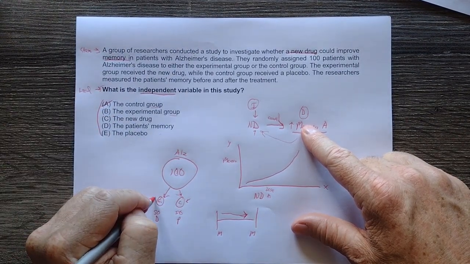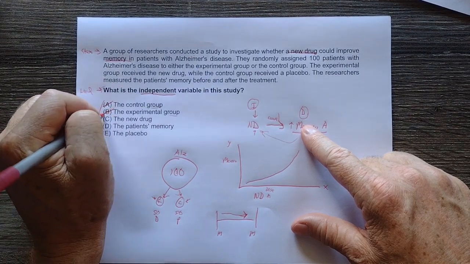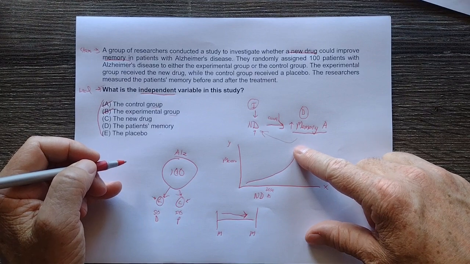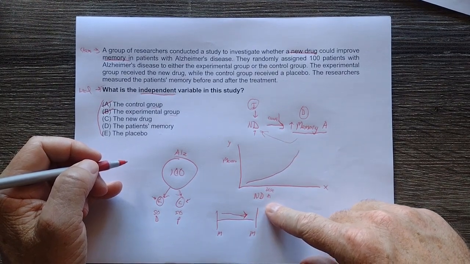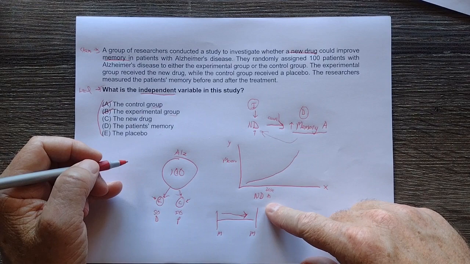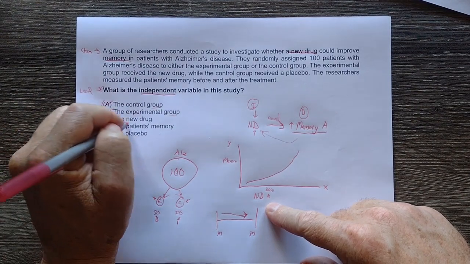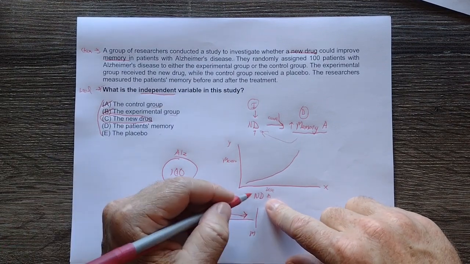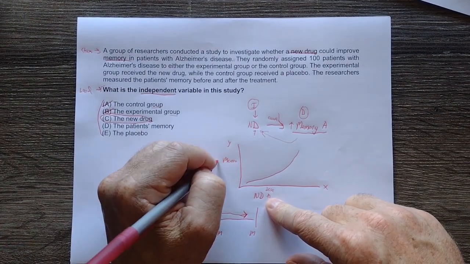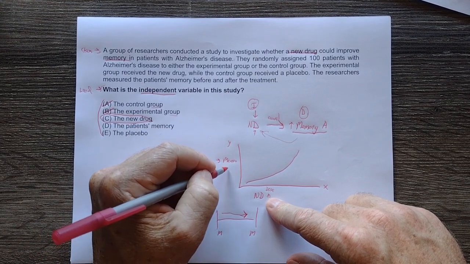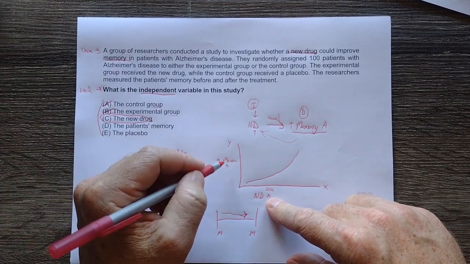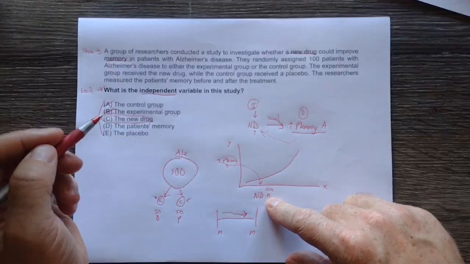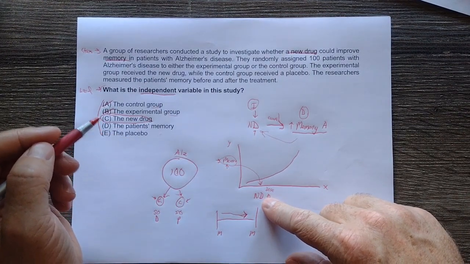The experimental group, same thing, that is not a variable, that is a grouping. The new drug we said is going to be the independent, so that is the correct answer. The patient's memory is going to be the dependent, because the change that we are seeking, or the outcome variable, is the dependent, and it is dependent on what happens here with the new drug.